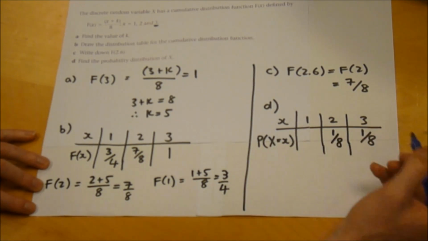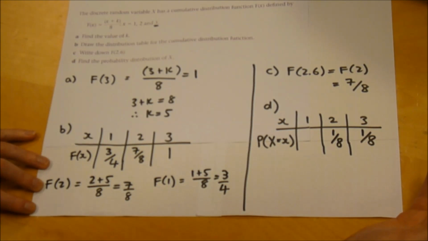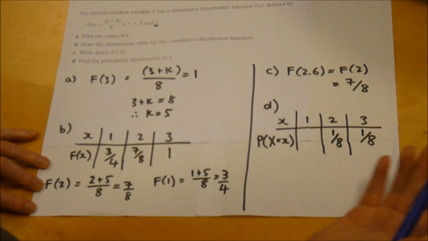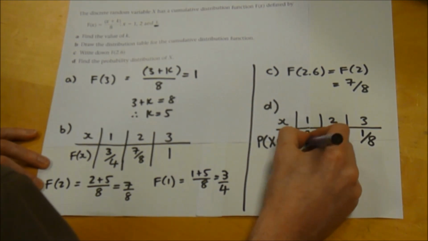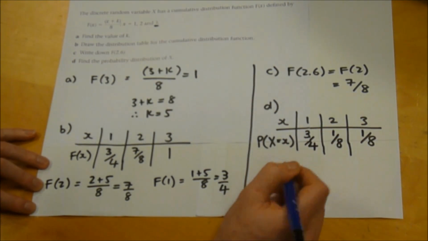Right, well, what have we got left? Well, we know that these all have to add up to 1. So we must have 6/8 left, or 3/4. So that would be our probability distribution.